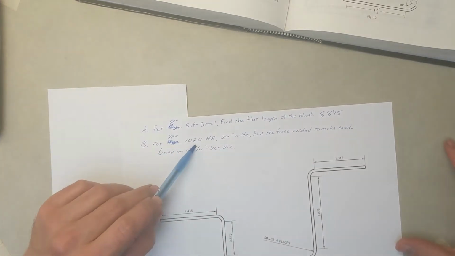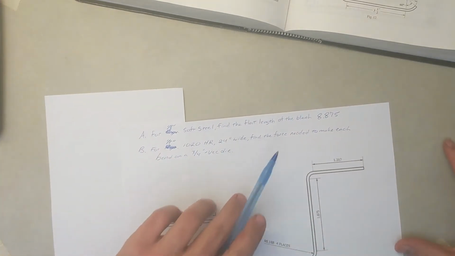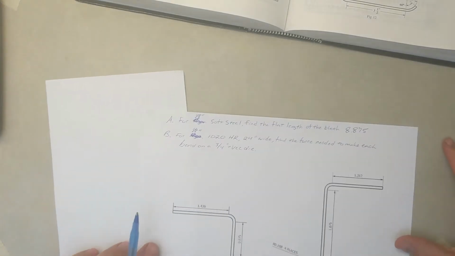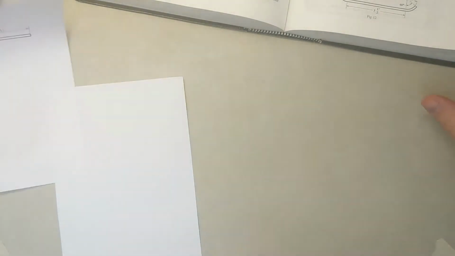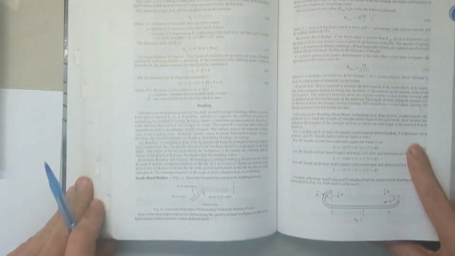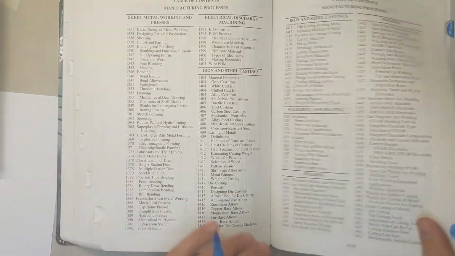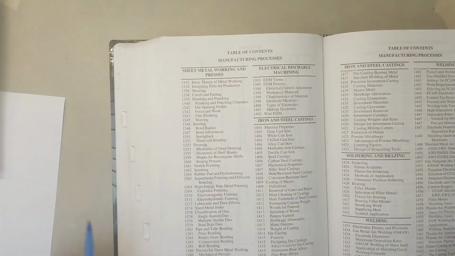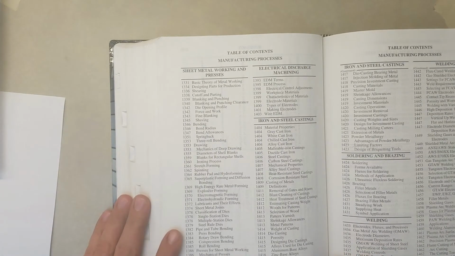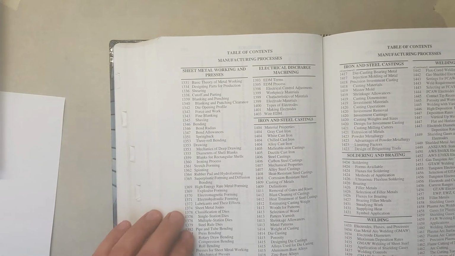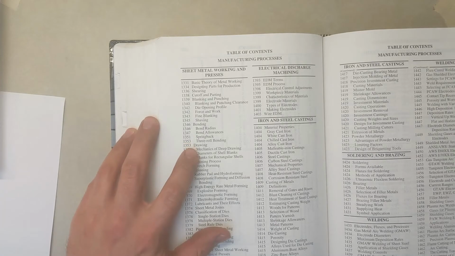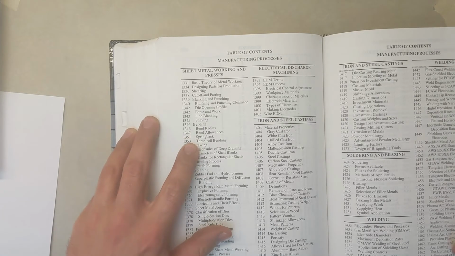Okay. Now to do the next question, now we have, for 1/8 inch 1020 hot rolled, 24 inches wide, find the force needed to make each bend on a 3/4 inch V die. So we're back to the beginning of this chapter, and now we're looking for press force in bending, and that's in the same section.